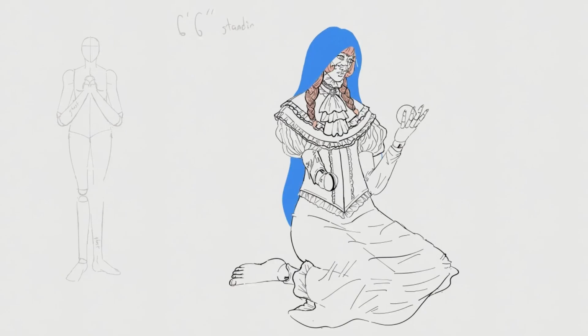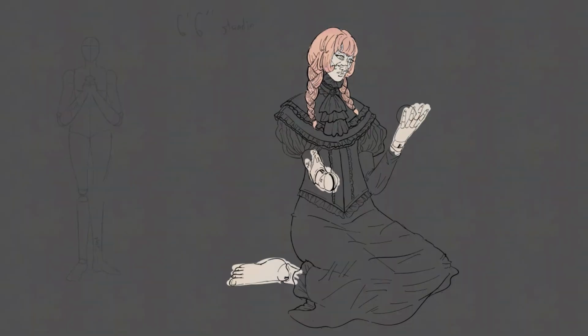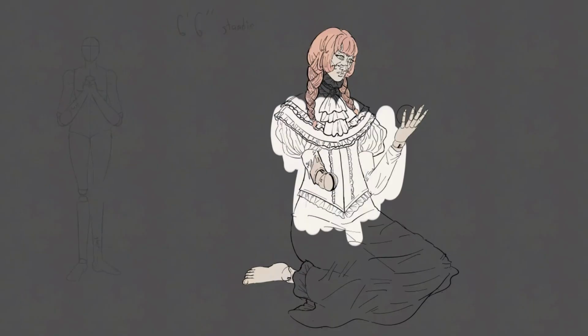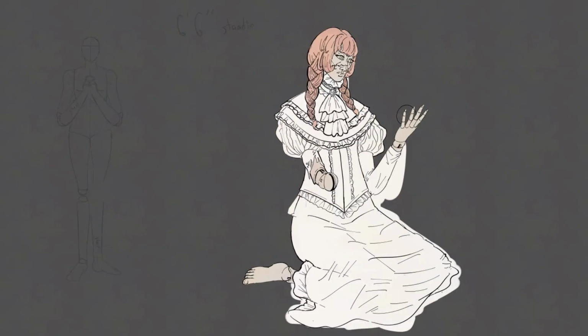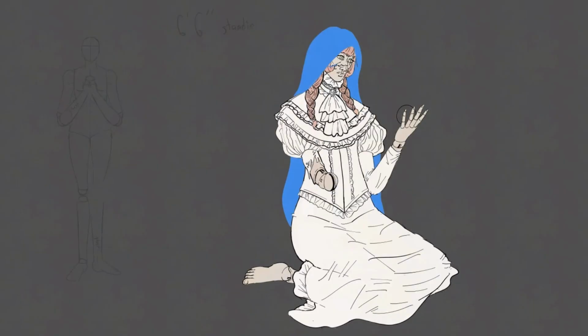So I was struggling with the cloak earlier, and I sort of settled on doing a veil instead of a cloak, and so what I based her hood off of was actually a Spanish mantilla. I made it black, and I just wanted to add cool patterns to it.